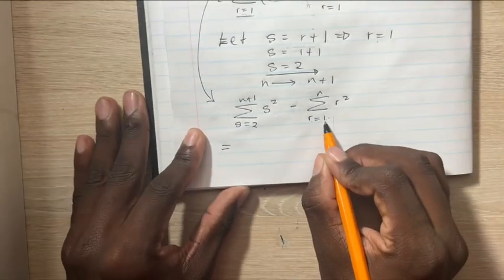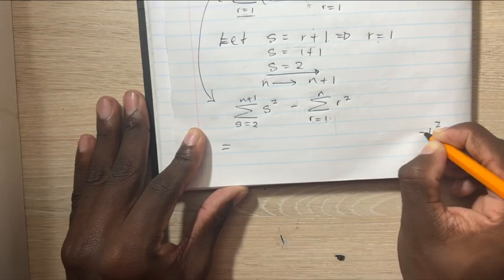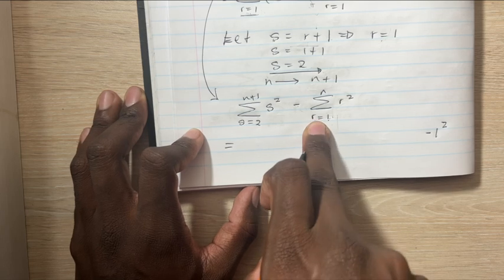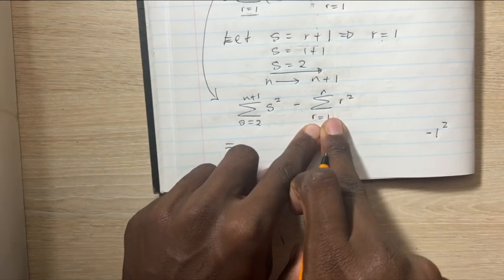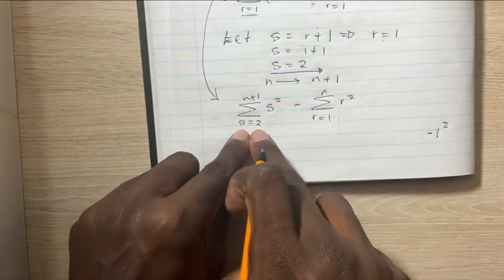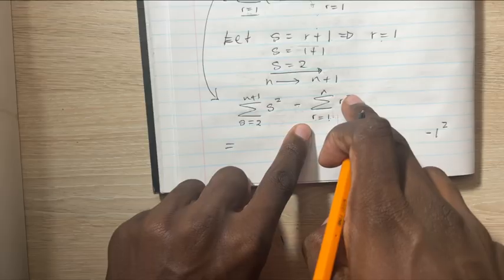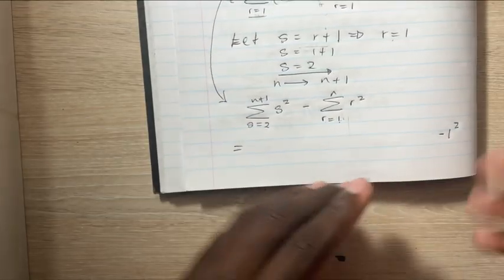R equals 1. We have 1 squared. And the negative sign here at the front. That's that term. The term at the beginning of this one. At r equals 2, we have 2 squared. And it's the same as s equals 2 because we have 2 squared. S equals 3, 3 squared, r equals 3, 3 squared, and so on.